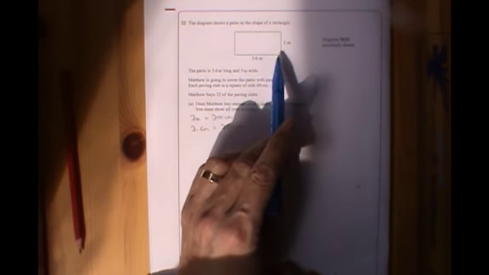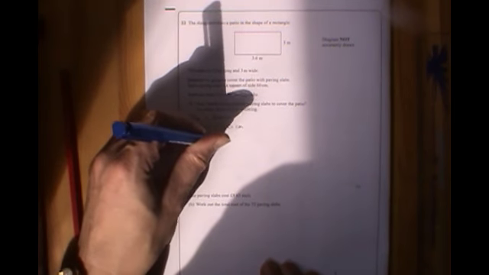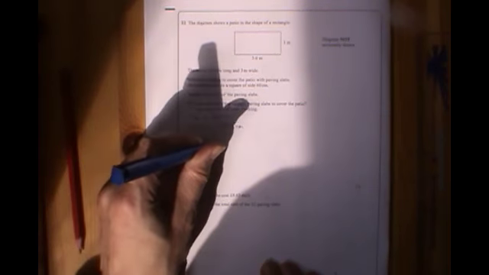So we want to know how many little squares are going to fit along that side. So we need to know how many 60s divide into 360. So we can cancel the noughts. 6 is into 36, go 6.